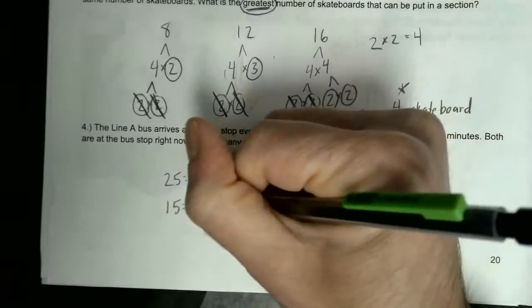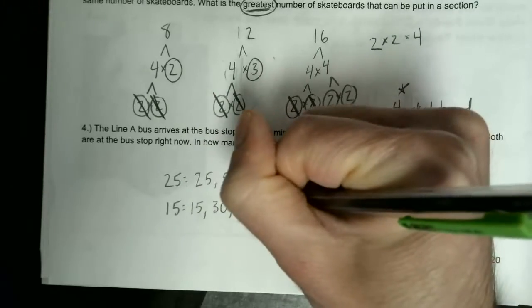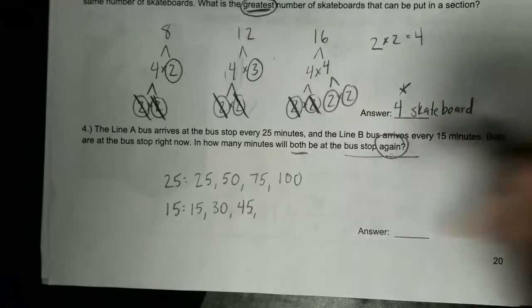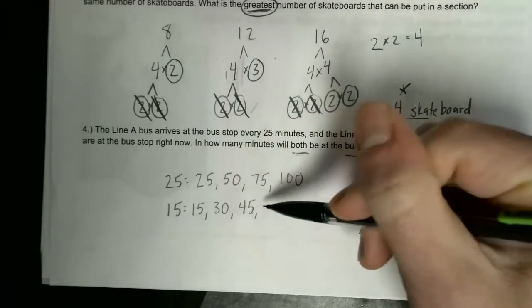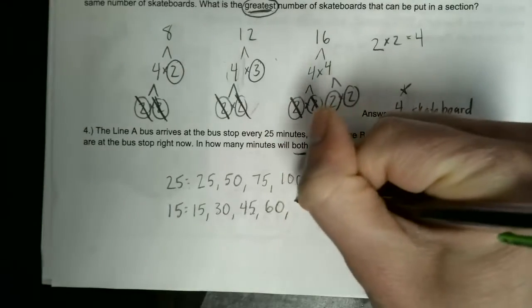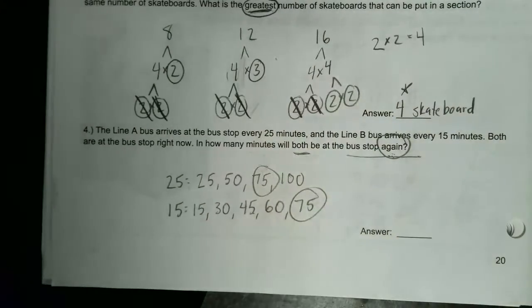Let's count by 15s. 15, 30. Be careful with your counting. 45. Make sure their next number is not 50 because that's only 5 up. We want 15 up. 45 plus 5 is 50. Plus 15 would be 60. And then, believe it or not, 75. So it's an hour and 15 minutes.